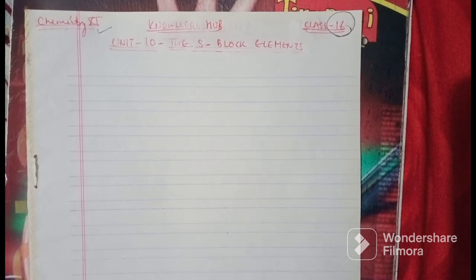The diagonal relationship is due to the similarity in ionic sizes and charge radius ratio of the elements. Monovalent sodium and potassium ions and divalent magnesium and calcium ions are found in large proportion in biological fluids. These ions perform important biological functions such as maintenance of ion balance and nerve impulse conduction.